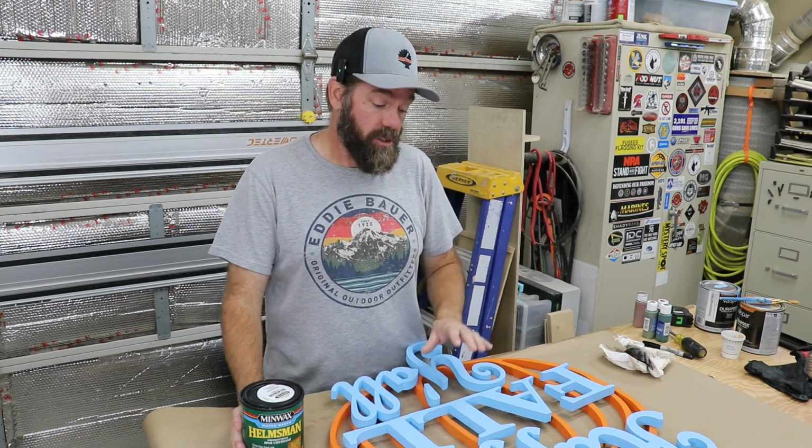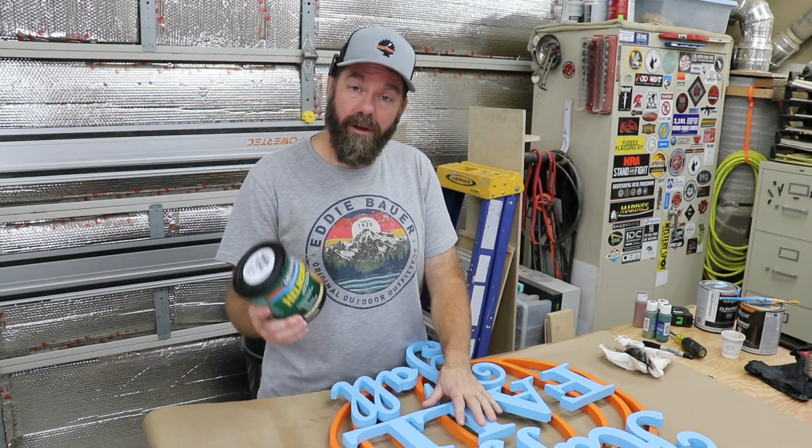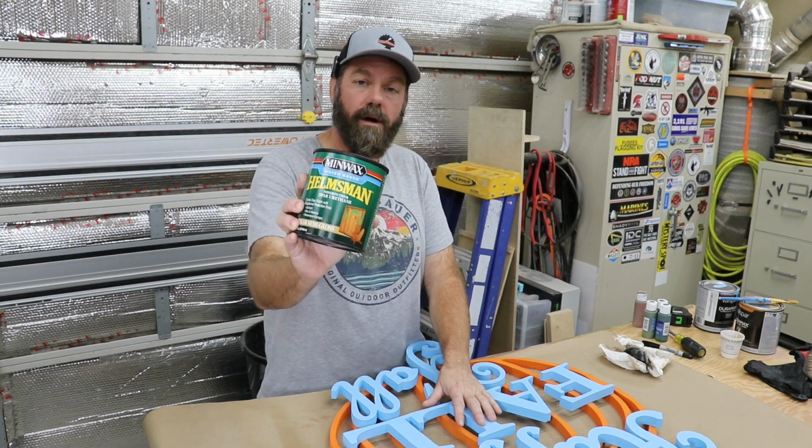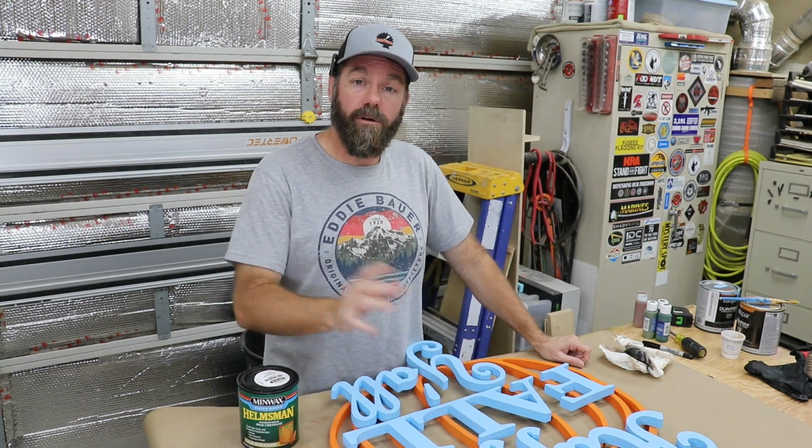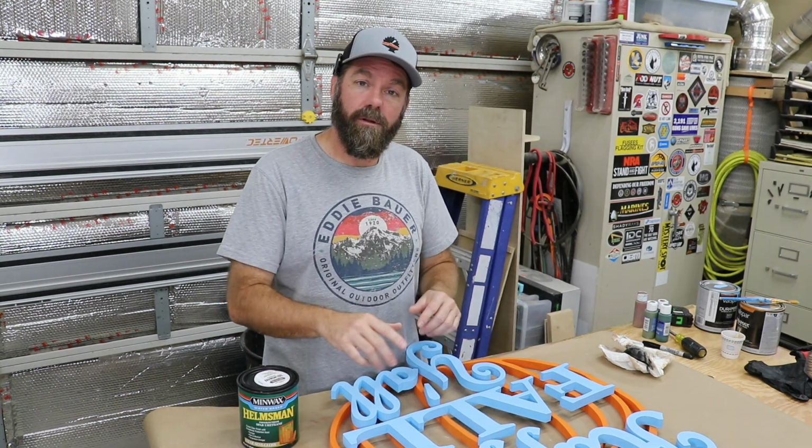So the last thing to do is just spray on a couple coats of spar urethane. This is my go-to finish for outdoor projects. It's really good protection against moisture and sunlight. So I'll put a few coats on the back side first, then flip it over and do the front.